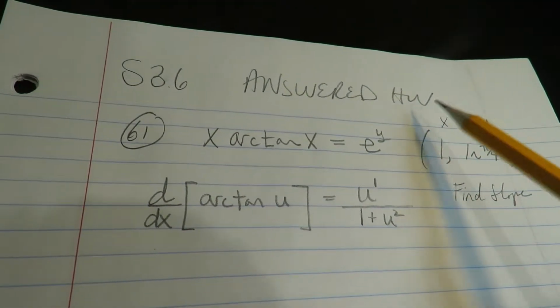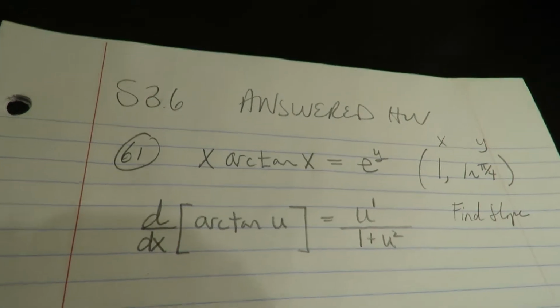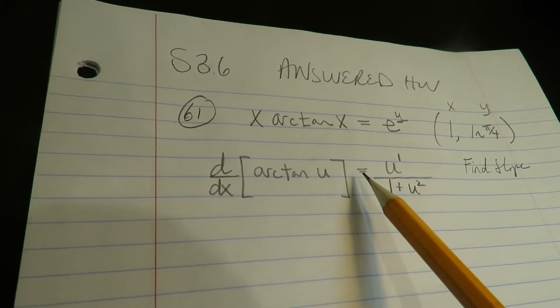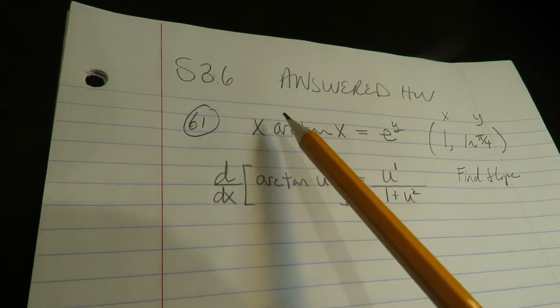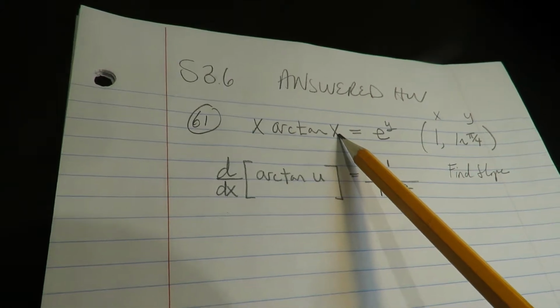Okay, gang, we are going to find the slope of this function at this point. I wrote the formula for the derivative of arctan. Okay, so let's start. You have a variable times a variable, which means you have to use the product rule.